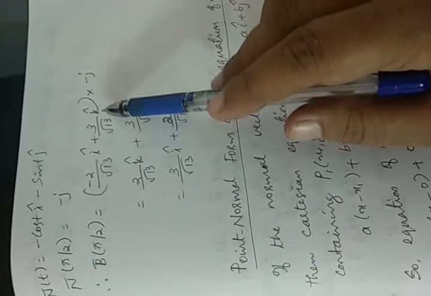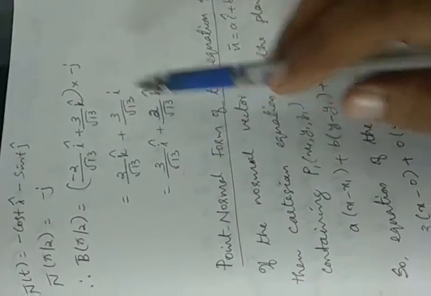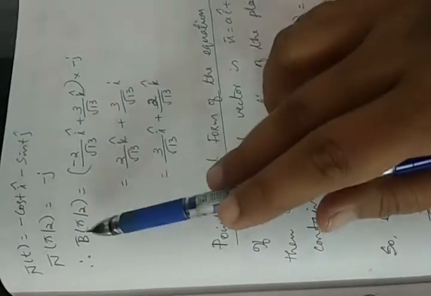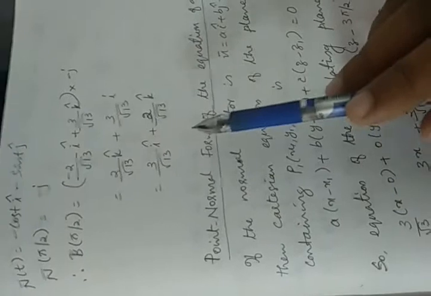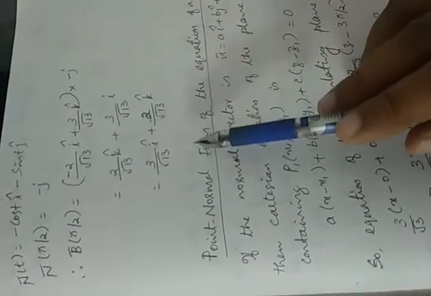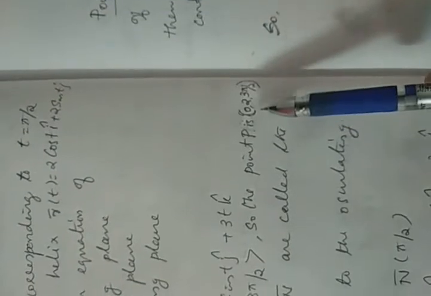So this becomes negative into negative, positive, so 3 by root 13 i. So this is the vector B of pi by 2, which is a normal vector to the osculating plane at the point P. What is P? P is the point (0, 2, 3 pi by 2).